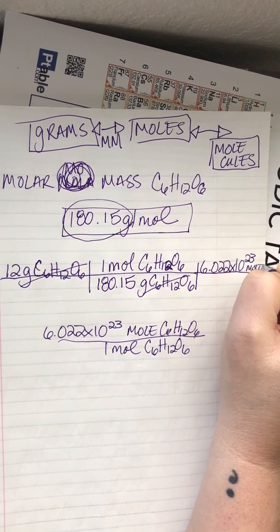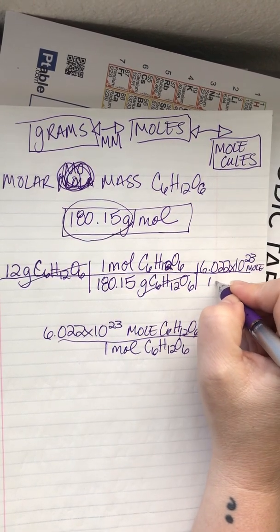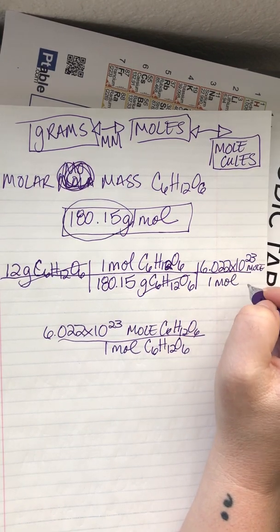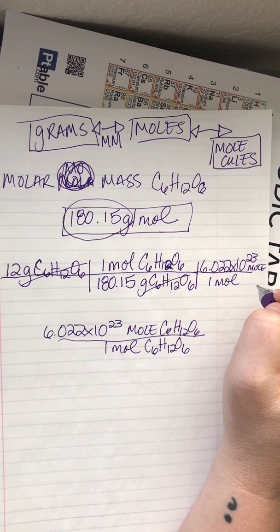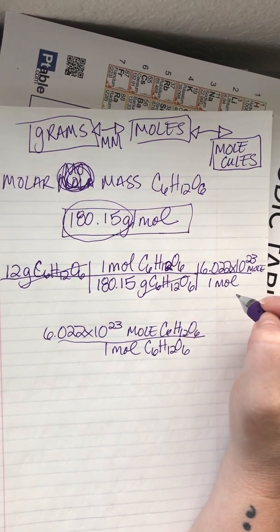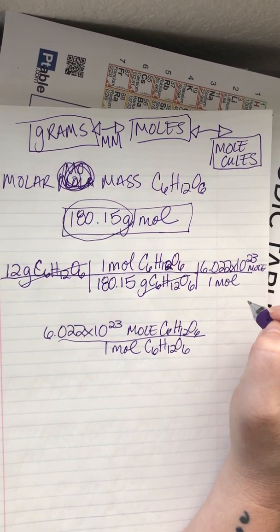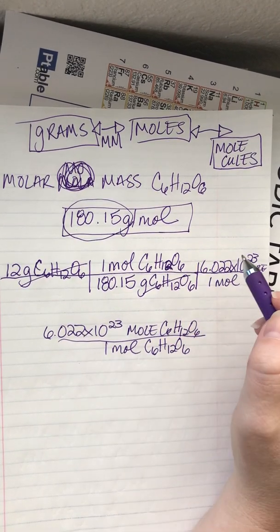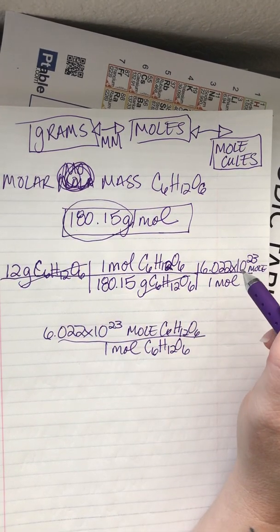I now officially hate the condensed names, mole versus mol. Can we not do that? You can write them all the way out, that's totally fine. But my handwriting is so bad. Are you kidding me? I have to condense somehow.